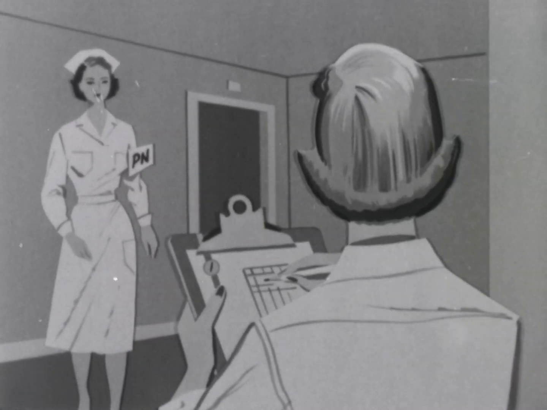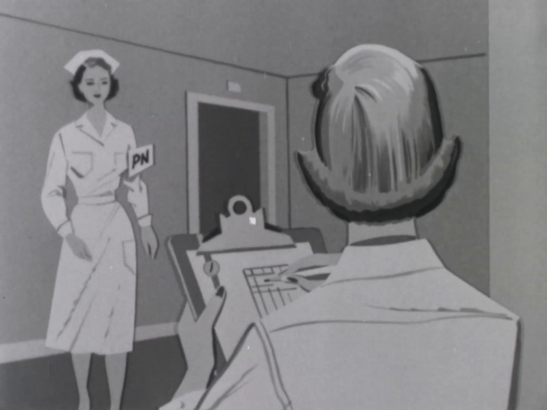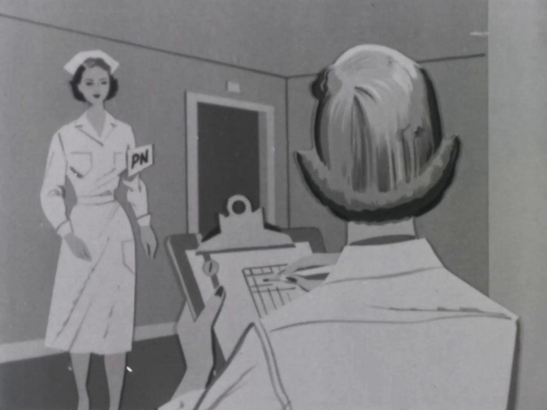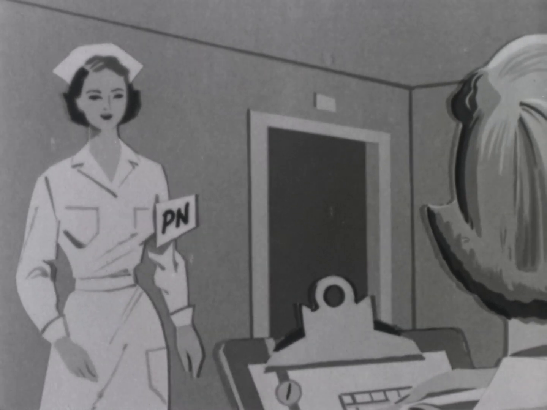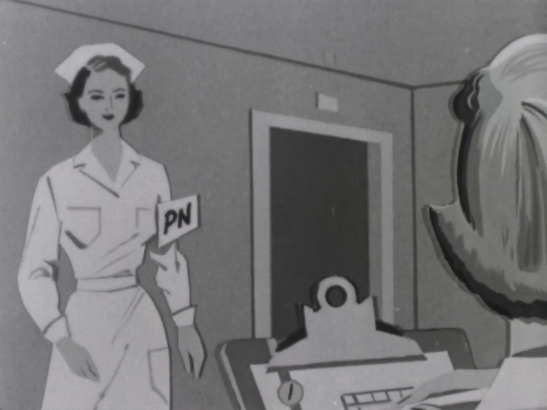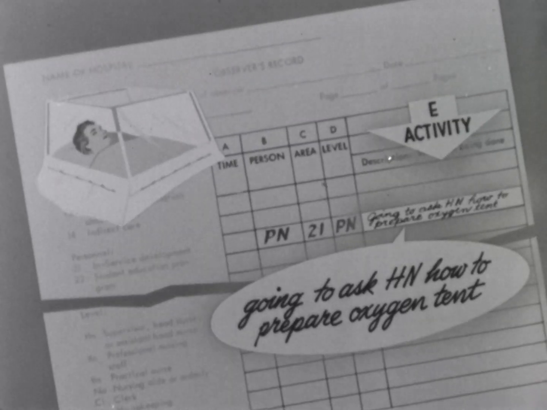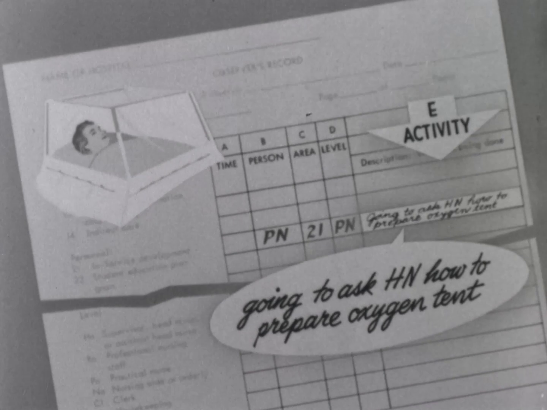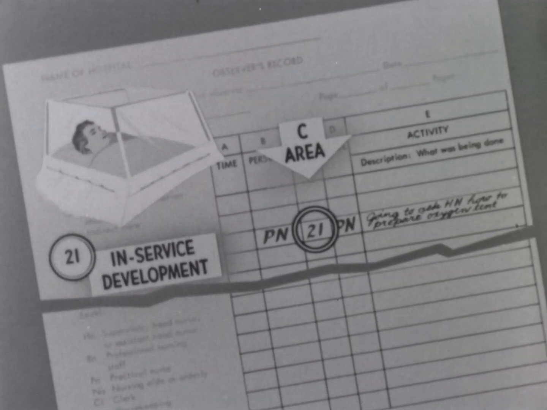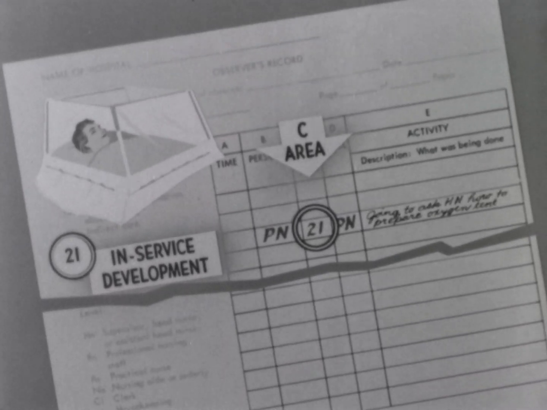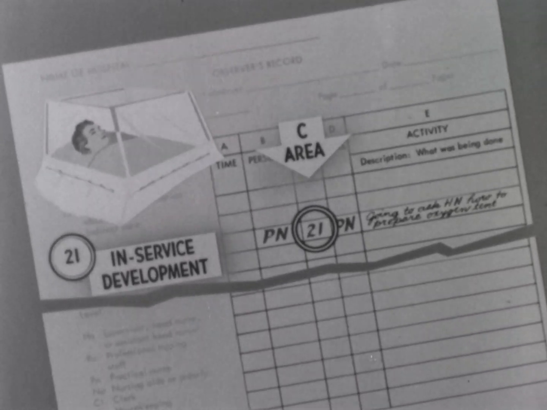The observer next sees the practical nurse going into the corridor and asks her where she is going. The practical nurse replies, "I'm going to ask the head nurse how to prepare an oxygen tent for use on the unit." This activity will be filled in column E. Then it is to be coded in column C. This code area is 21, in-service development.